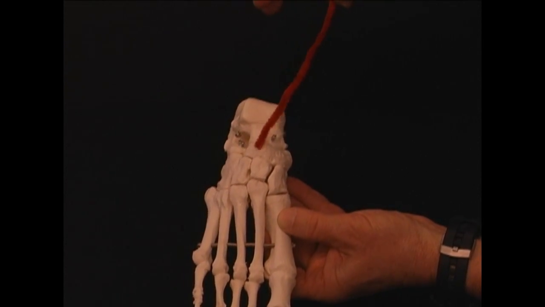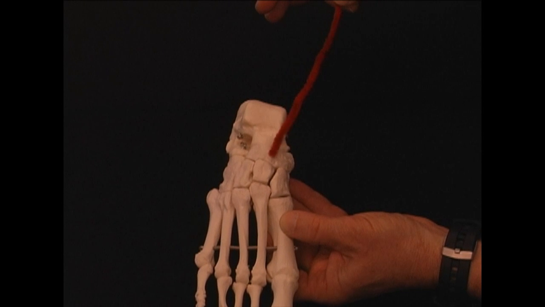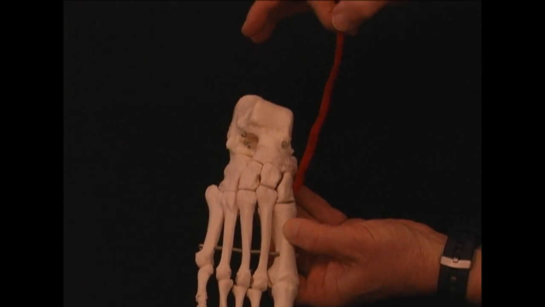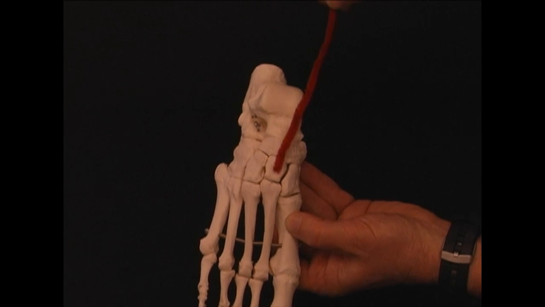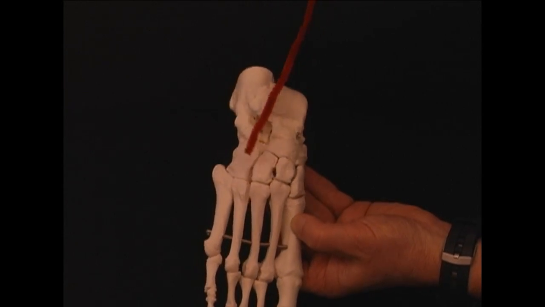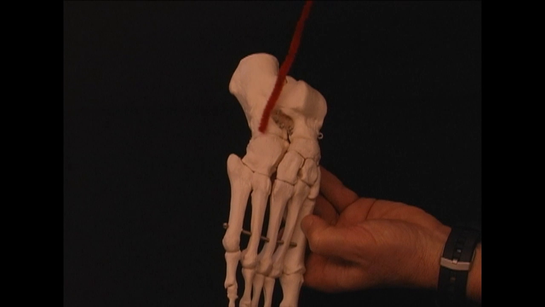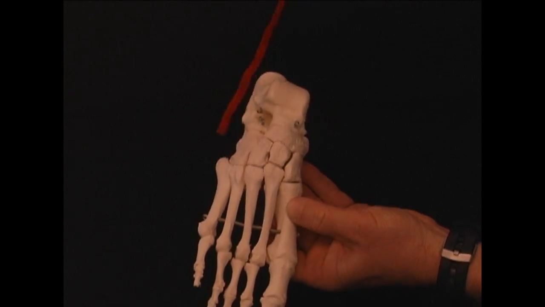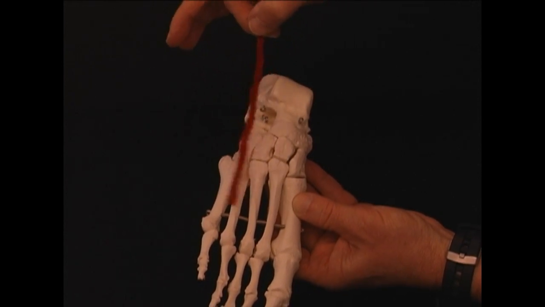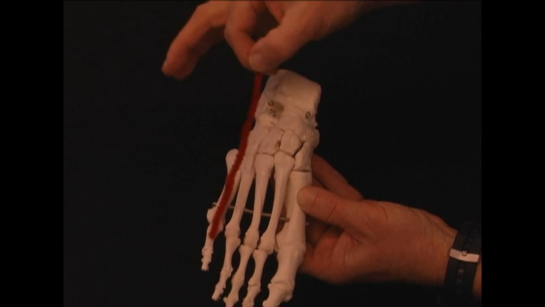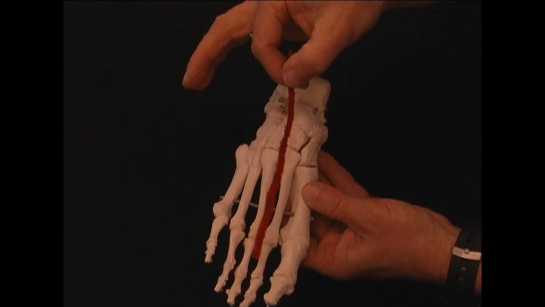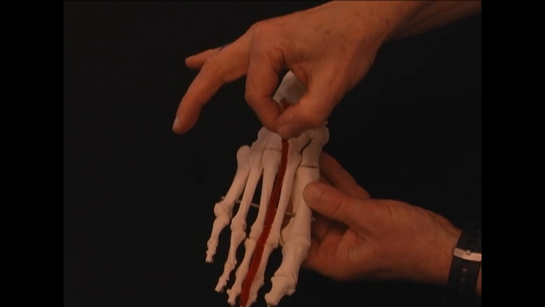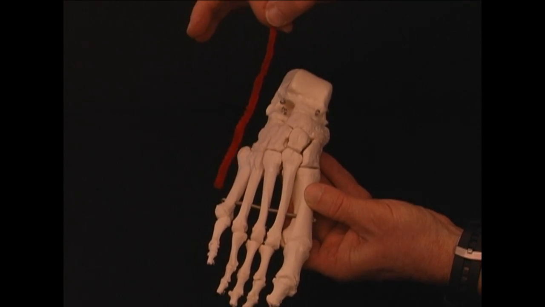The navicular, shaped like a canoe, that word means canoe. And then we have 3 cuneiform bones, the medial, intermediate, and lateral cuneiform. And then we have this cube-shaped bone called the cuboid. Again, we mentioned the metatarsals, and then eventually the phalanges. And the phalanges are divided into the proximal, the middle, and the distal phalange, or sometimes called phalanx.